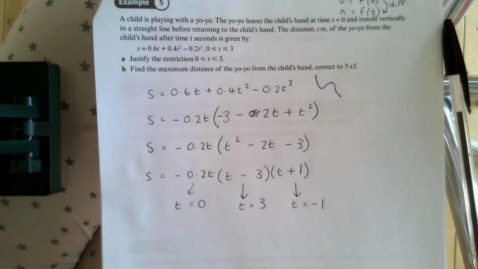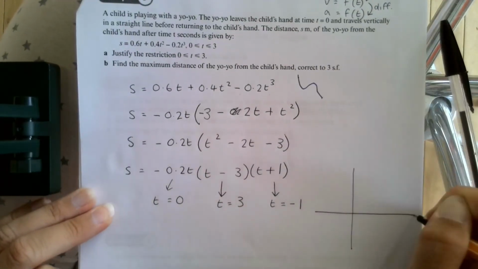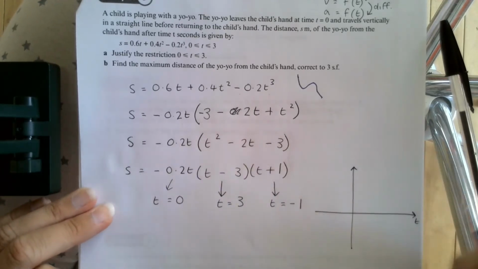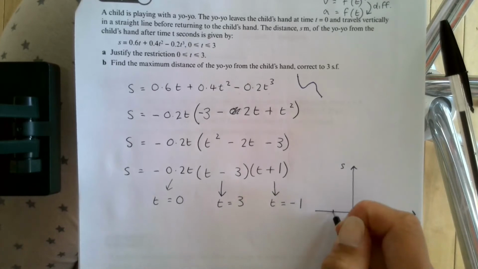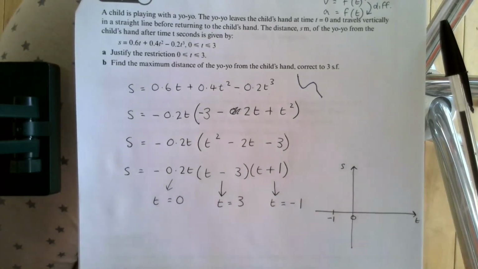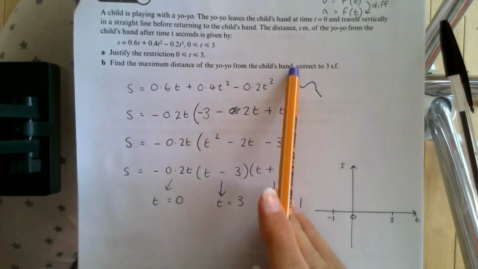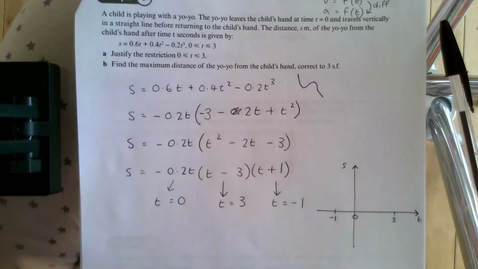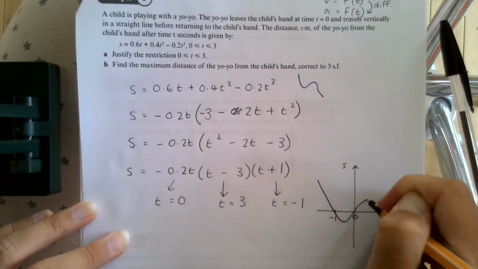So if I get myself some axes there, here's t and here's s. I know I'm going to have a root at t is minus 1, a root at t is 0, and a root at t is 3. And we said the graph looks something like this, so it goes down and then up as it goes to the right. So it's going to be coming down here and then up, like so.